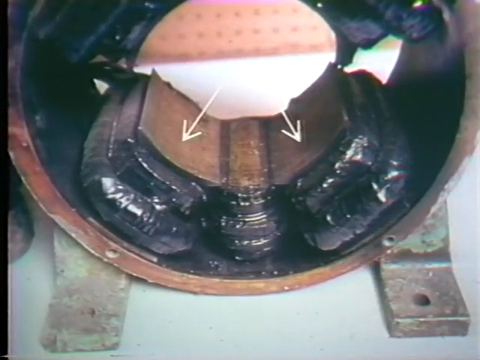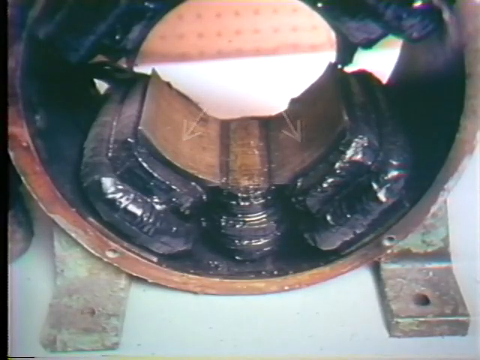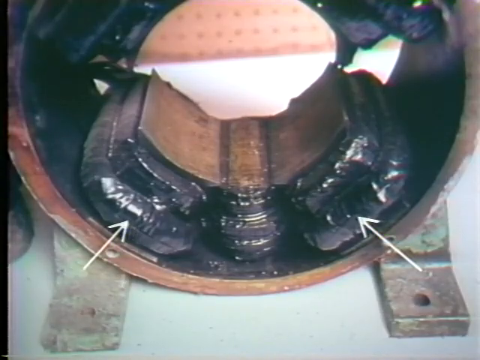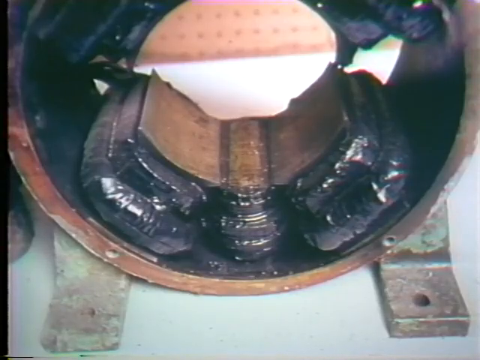These are the field pole pieces. They support the field coils, and they're bolted to the frame so they can be removed if you need to replace or repair the coils. The main field poles are made up of the field pole pieces and the field coils. Together, they provide the main magnetic field in the motor. We're just going to mention them here because later we'll go into specific details about them.